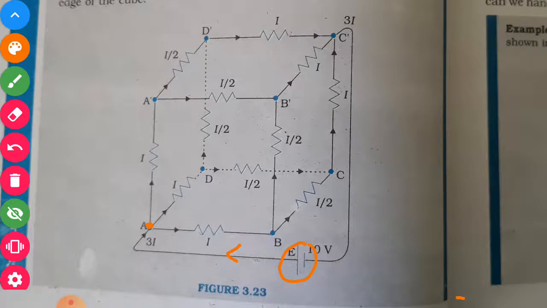So the resistance in each edge is 1 ohm, and it is a symmetric figure. The current which is coming here at point A will be divided into three parts, 1, 2 and 3.